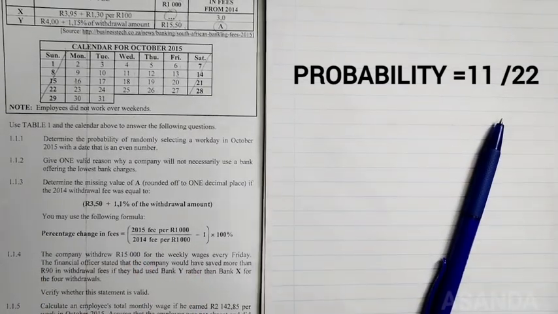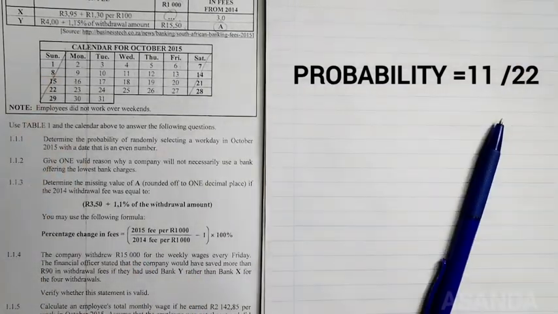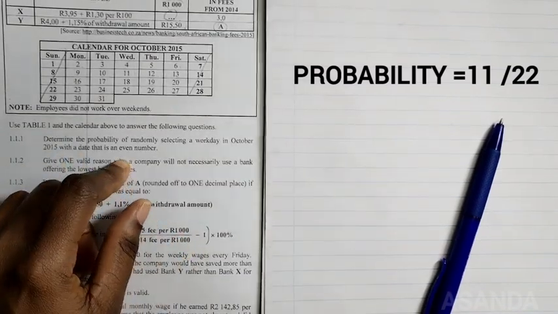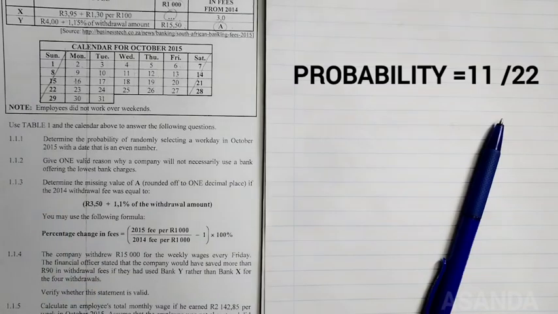So before we fly off, someone is going to say, do we leave it like this? Yes, you can leave this answer like this, because you go back to your question and it doesn't say write the probability as a percentage, write the probability as a fraction, write it as a decimal, nothing. So you've done your probability, you are done.